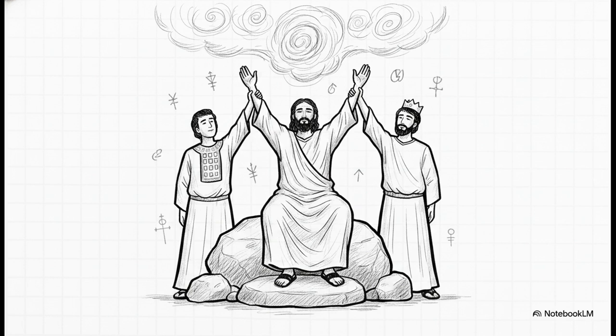His uplifted arms form this double prophetic witness reaching up to God. But as he gets tired, he's physically supported on one side by Aaron, who represents the priesthood, and on the other side by Hur, who comes from the kingly tribe of Judah. Notice the specific layout here. You have the prophet right in the center, flanked by the priest and the king.